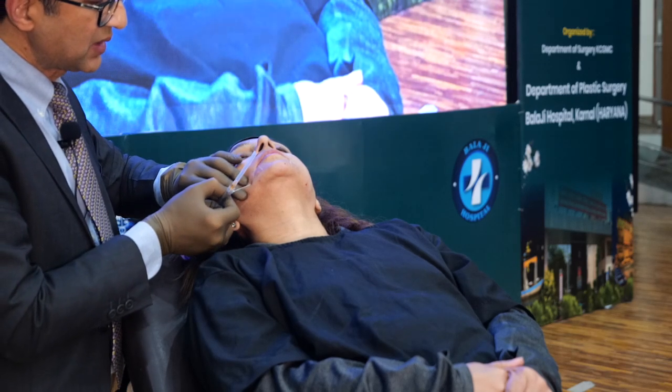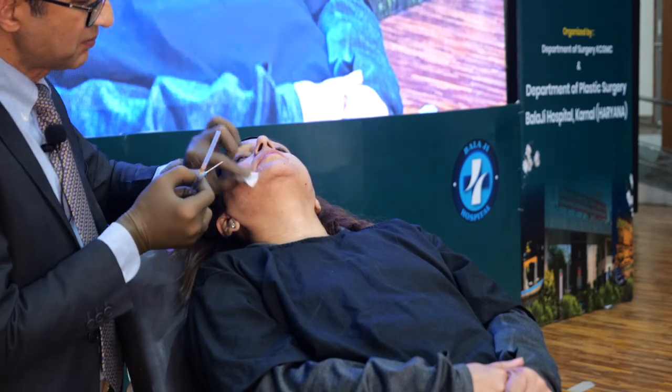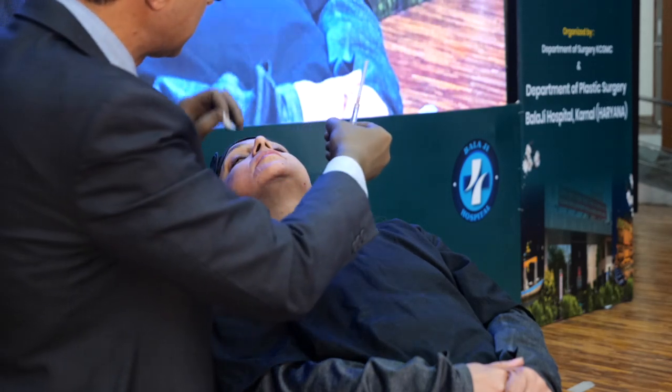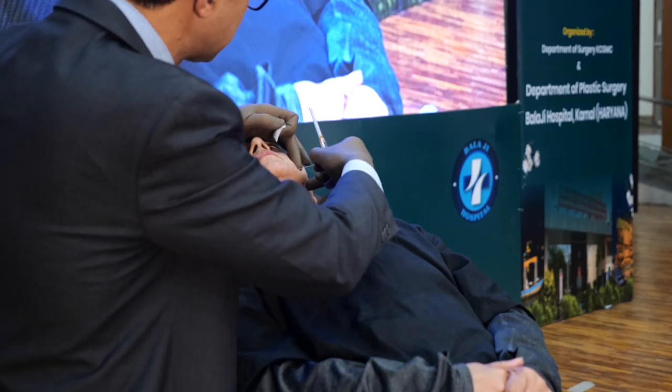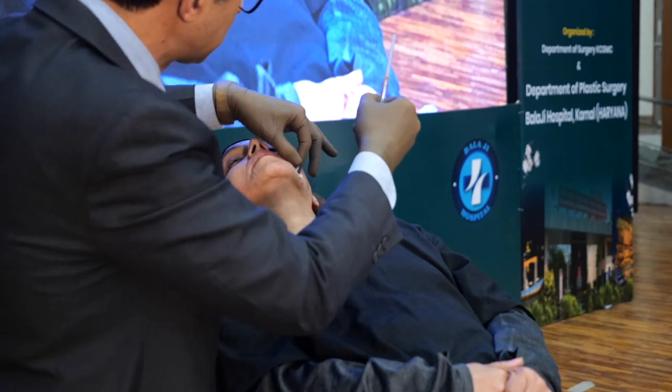And make an entry point here, and another one for the other side here.